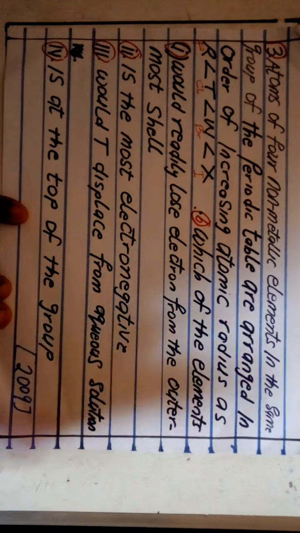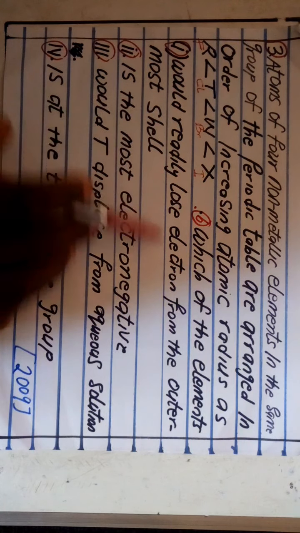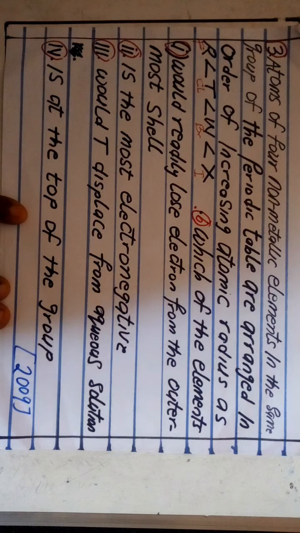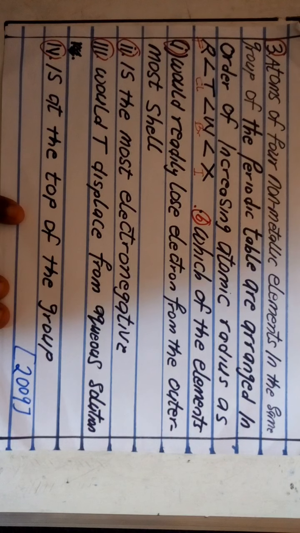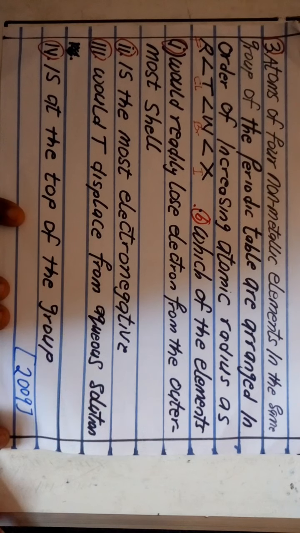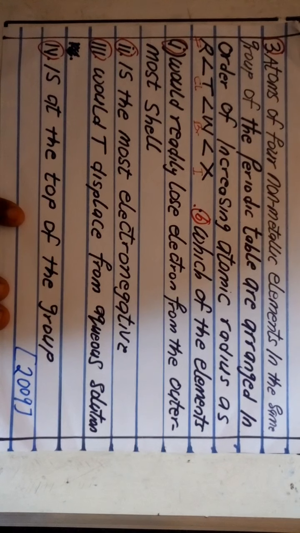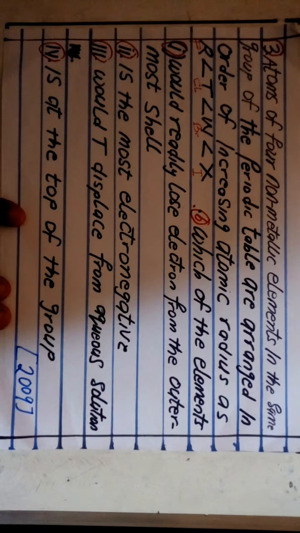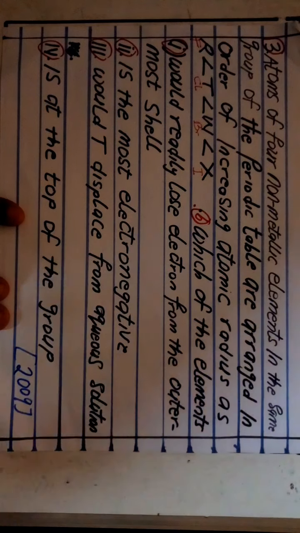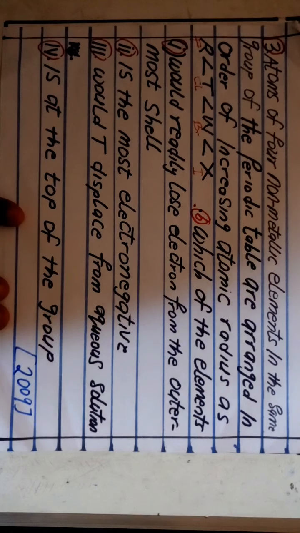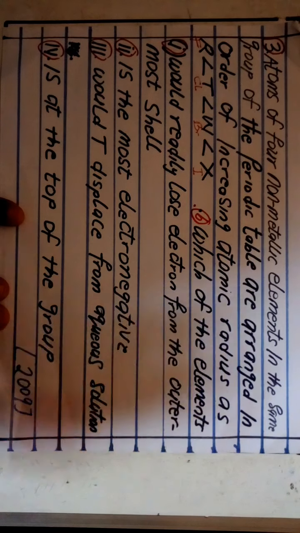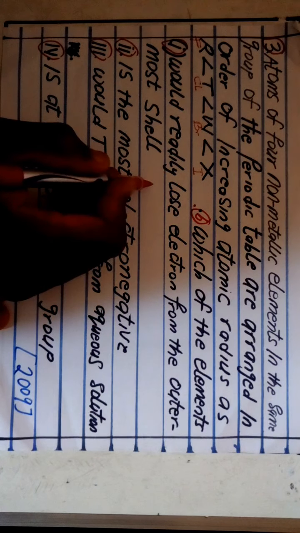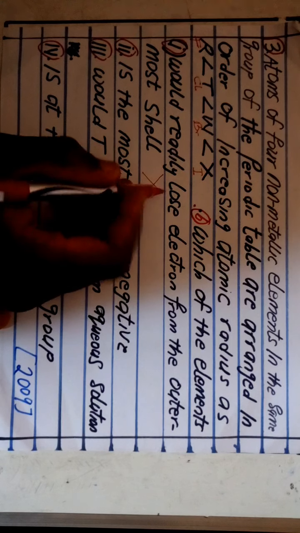So which of the elements would readily lose electrons from the outermost shell? The element that will readily lose electrons from the outermost shell should be the one that has the large atomic radius. Why? Because since it is large, there will be less effect of the nucleus on the outer electrons compared to if it's small. The effect will be more, and so the answer would be X, because this one has the largest size.